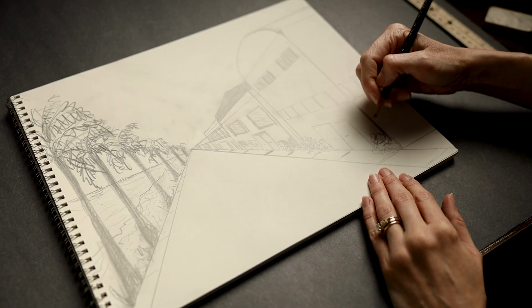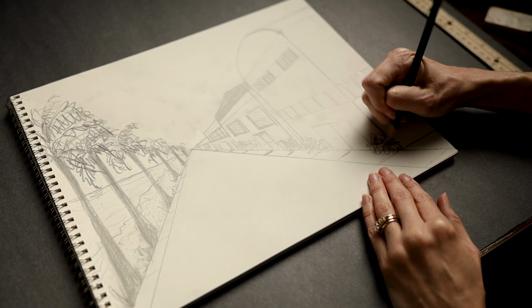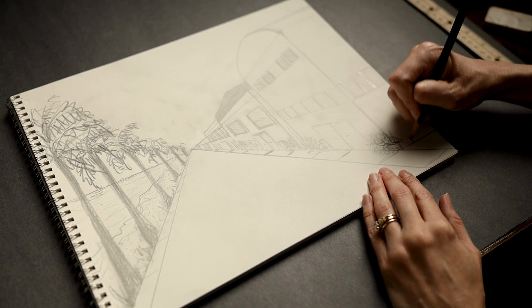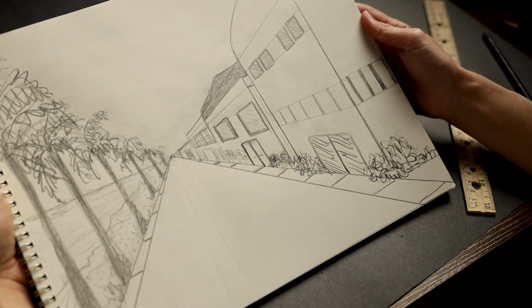When you finish sketching your buildings and other objects, erase the lines that you used to guide your drawing and darken the lines that you want to stand out. If you want a more realistic drawing, you can also add shading and other details to your artwork.